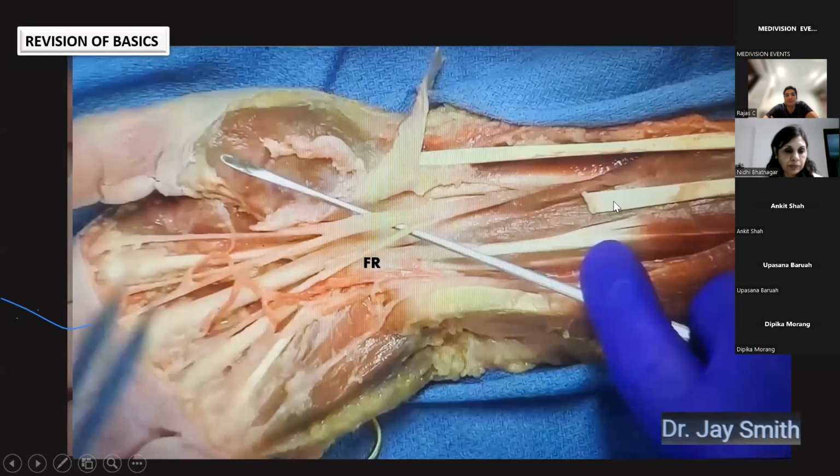Then if we cut the, can you see my marker? Yes, Upasana, we can see.